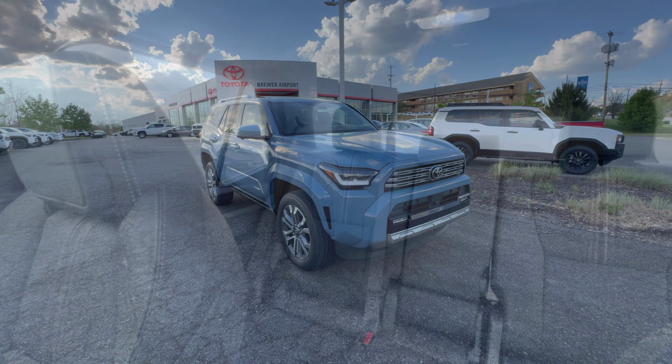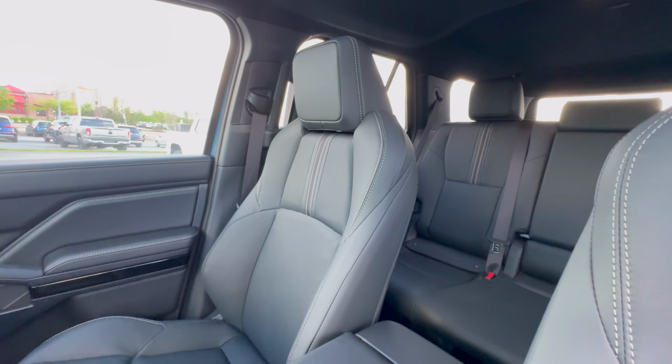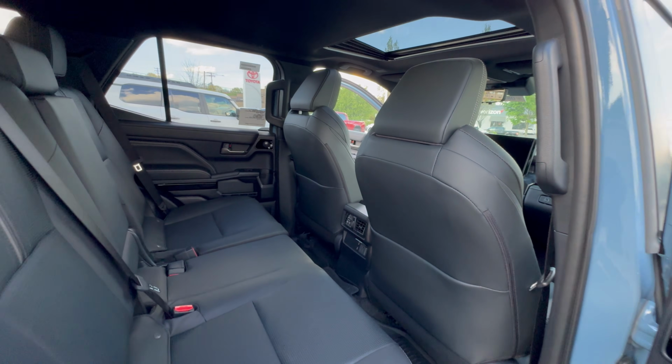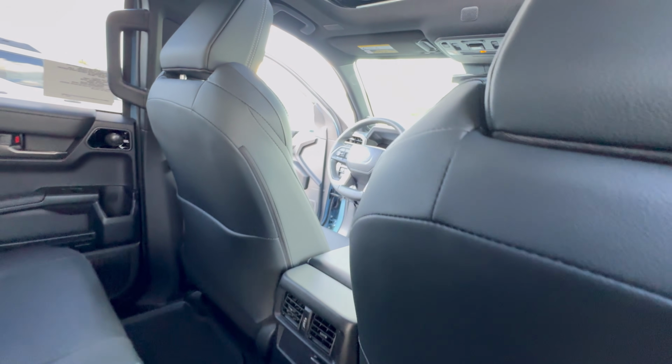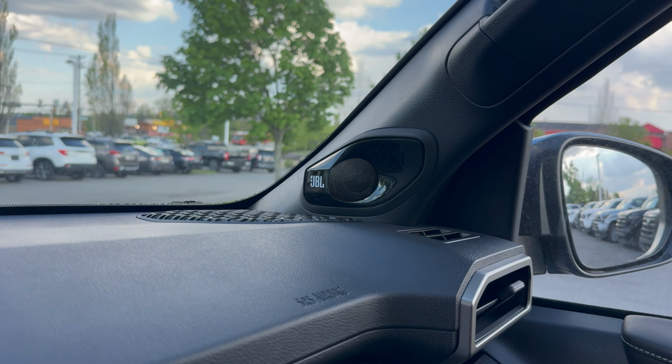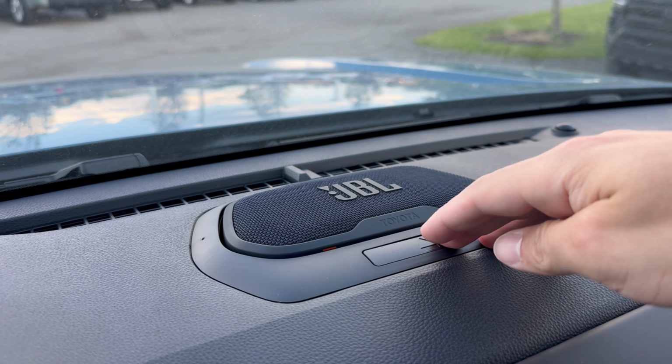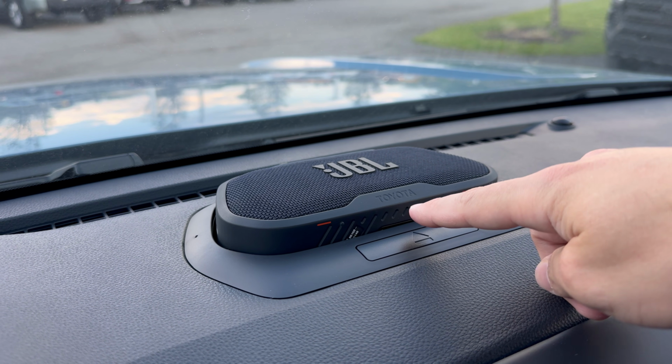There you go. Just wanted to show you guys one quick view of the interior since I really didn't get to show you that earlier. Here's a view of the back seats into the front right there. One last thing, this comes with the upgraded JBL premium audio, and you get a portable speaker right up here. And this speaker is removable, so you can take it out and bring it with you wherever.